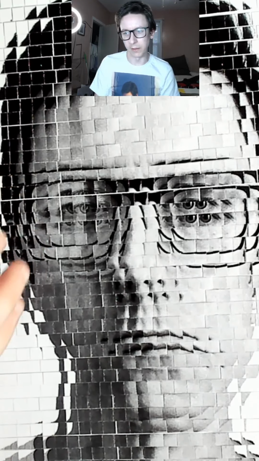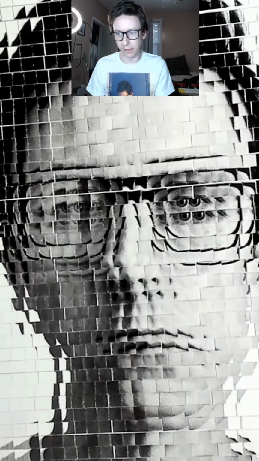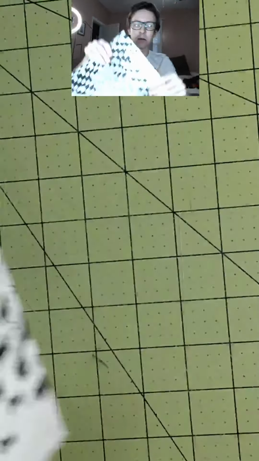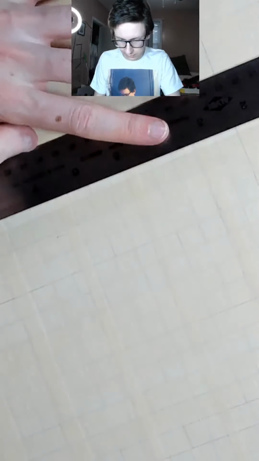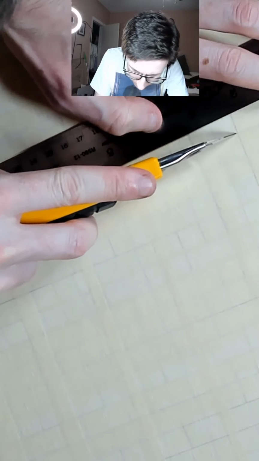This one looks almost like a mosaic, or like looking through crystal, whereas this one has clearly distinct elements that come and go in different sections. But I am going to cut this so I can scan it and then increase the contrast. I'm going to separate it in this direction.